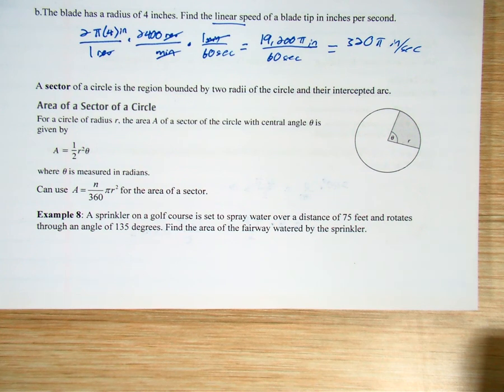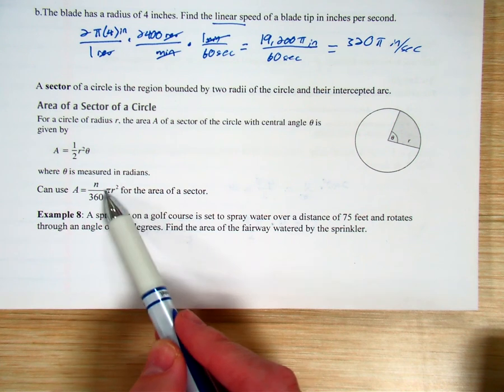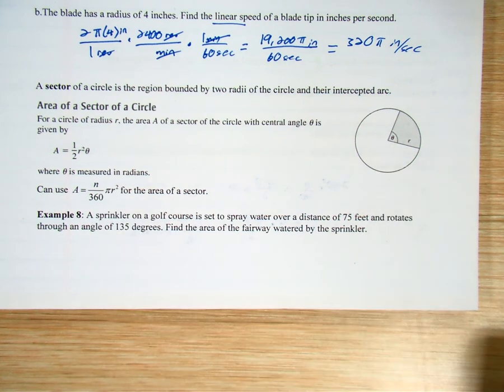You can then use n over 360 for degrees, I believe. Okay, for when it's measured in degrees, because that would be your piece of the pie you have there. So pi r squared would be your area of a circle, and then x degrees over 360 is going to be the piece of the circle, the fraction of the circle that you would have.